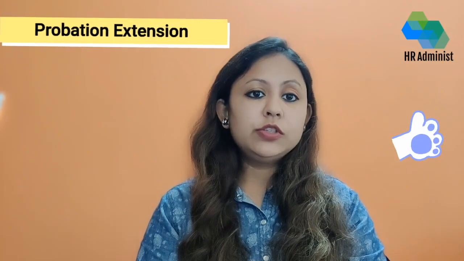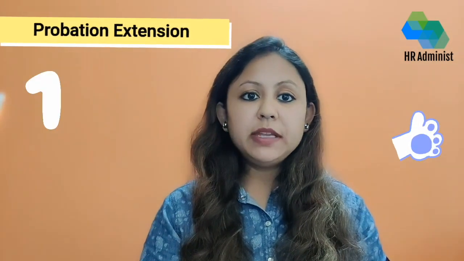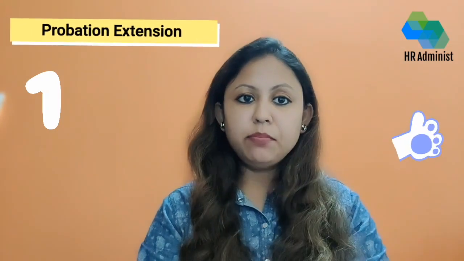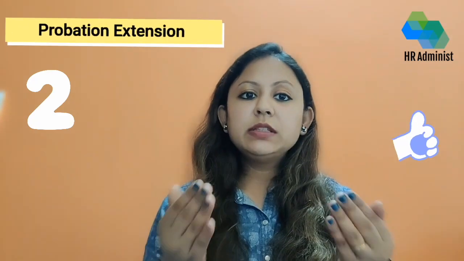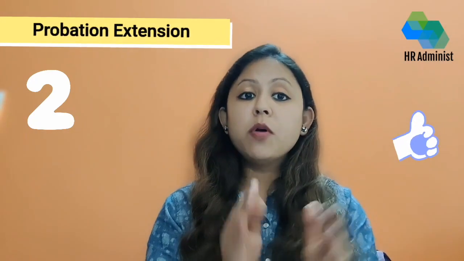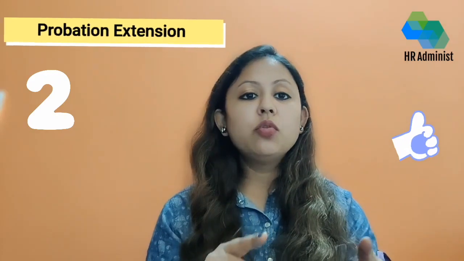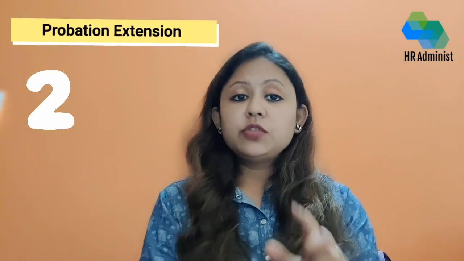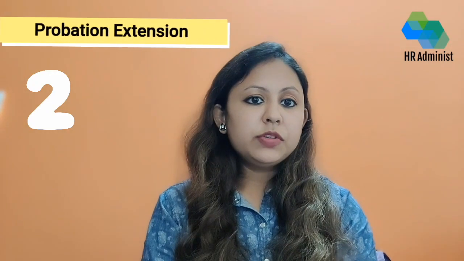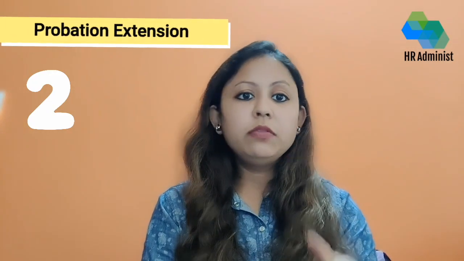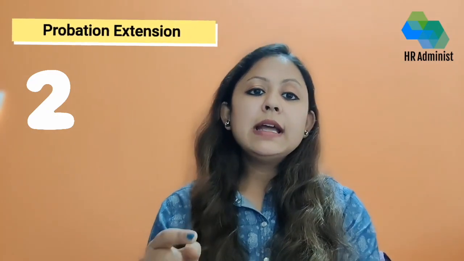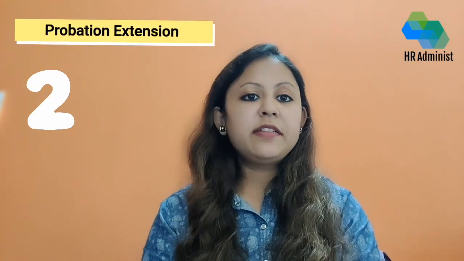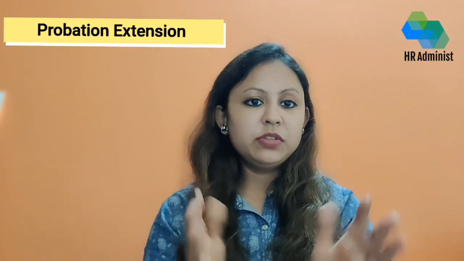However, there are possibilities and cases of probation extension also, like when the given probation period is not enough to evaluate the employee's performance. Secondly, in case the reporting manager recommends the probation extension with the scope of any improvement, this case goes with the performance improvement plan, or you can say the PIP process. This process is entirely different, and I will not cover it in this video. If you want to know more about this process, please mention it in the comment section. I'll try to create a separate content about this process.